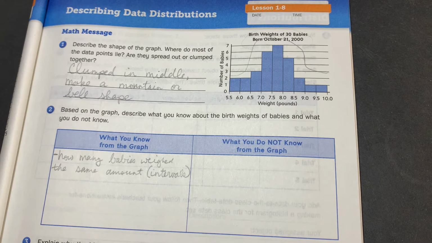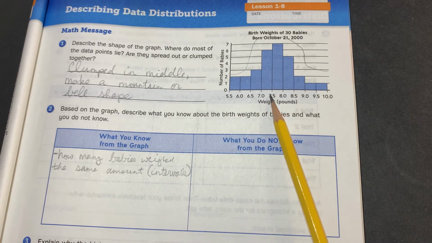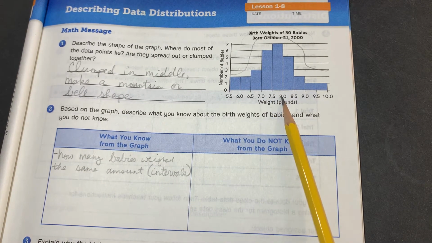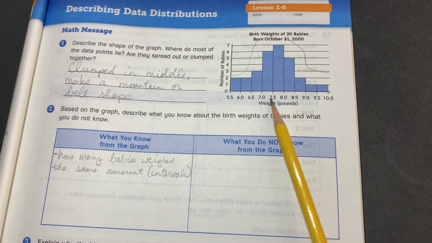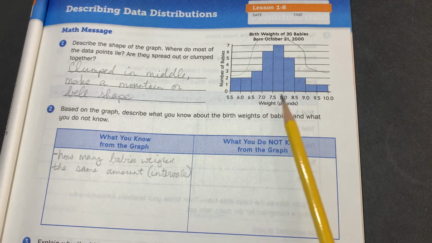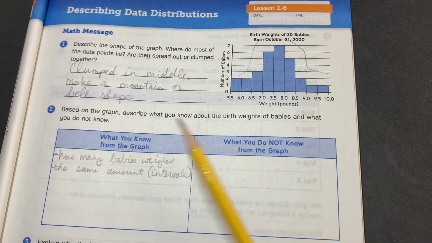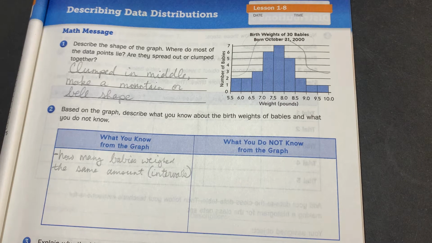Right, we have to add up all the numbers and divide it by how many there are. We have intervals of 7.5 to 8.0. Do we know how many of those babies were 7.5, 7.6, 7.7, and so on? No. So can we actually add them up and divide on this?